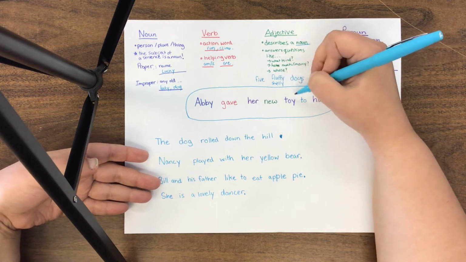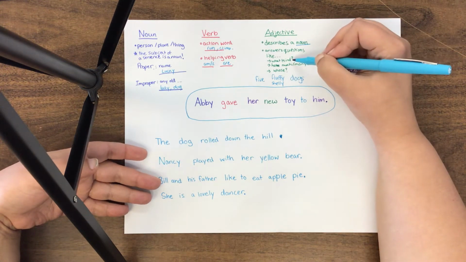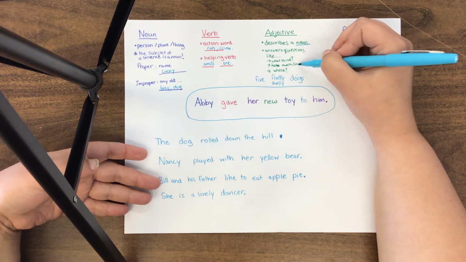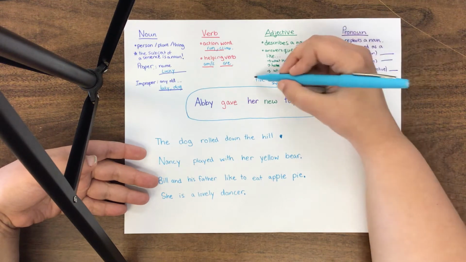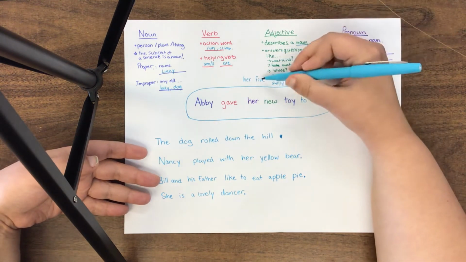All of those are adjectives, and they always answer one of these types of questions. For example, what kind of dog? Well, it's a fluffy dog. How many dogs? 5 dogs. Or whose dog? Her dog could be an example there. So those are the types of things that are adjectives.